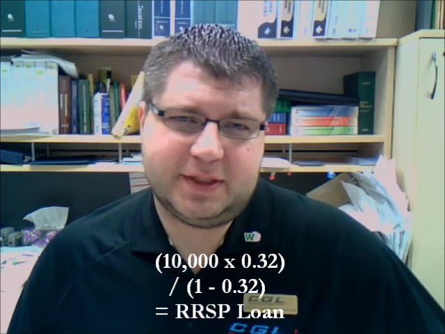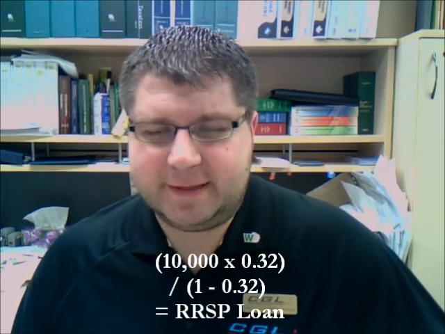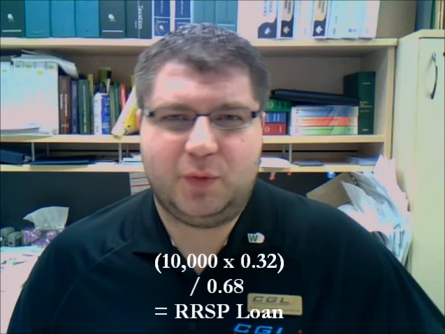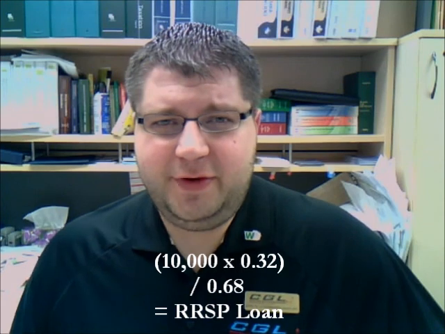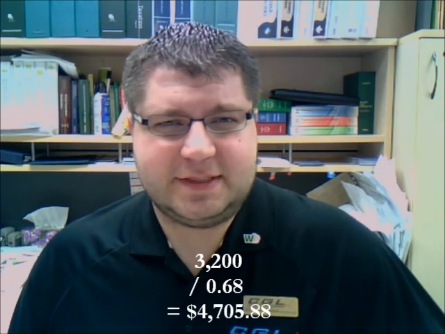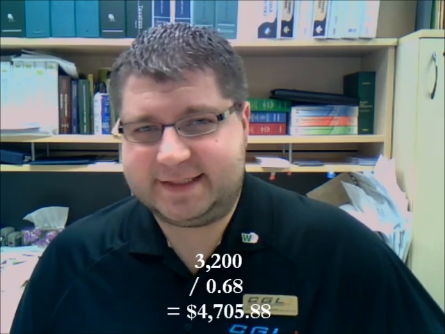So in this case, we're using 0.32 or 32%. So 1 minus your tax rate would be 0.68 in this example. You take the $3,200 refund that you're already expecting, and you divide it by the 0.68, or the 1 minus your tax rate. That number will give you approximately $4,705.88 for those of you who are using this example on your calculator so you can follow it through.